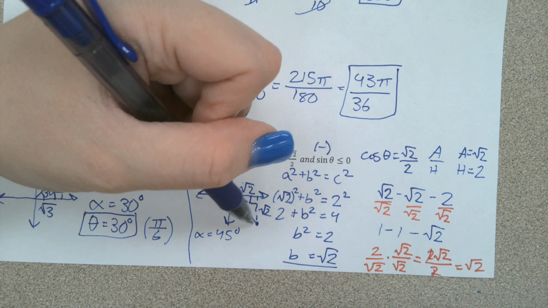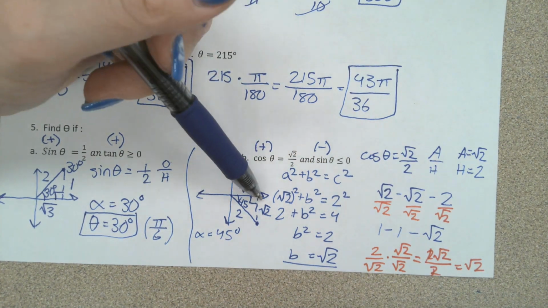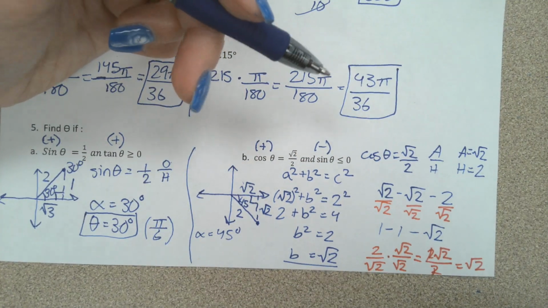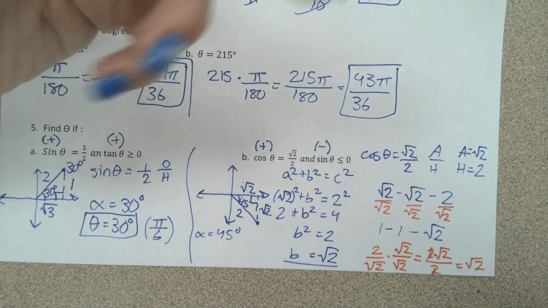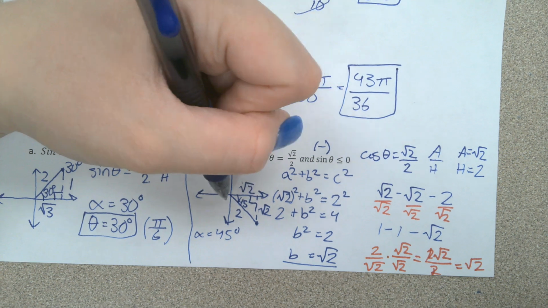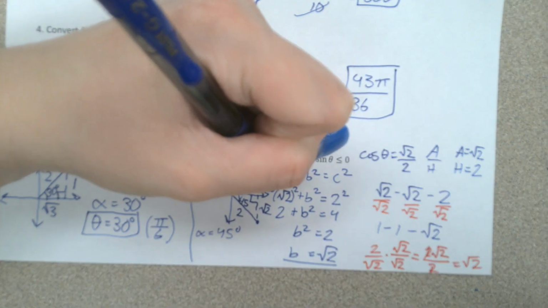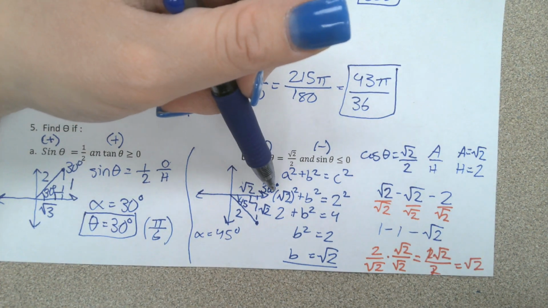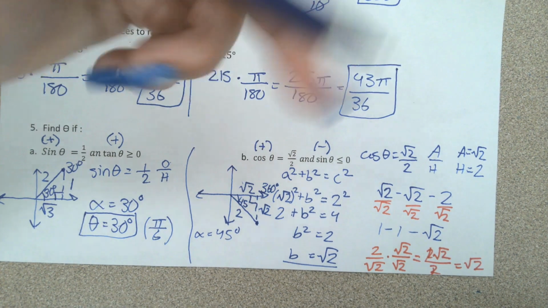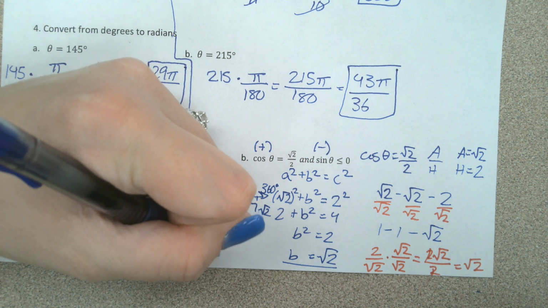Now to figure out where we are at, and if you haven't noticed, we're not told whether to do radians or degrees. So in my opinion, degrees is going to be a lot easier here. This right side here is 360 degrees. And we know that alpha is 45, so we just have to do 360 minus 45 to get this angle, which is 315 degrees.